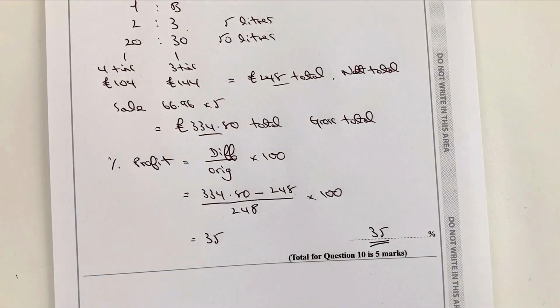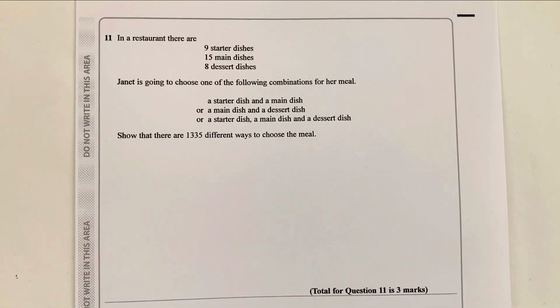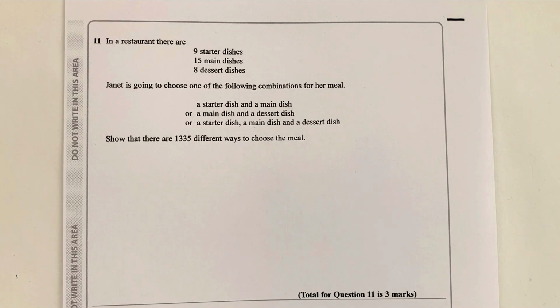So let's move on then to question number 11. We're about 15 minutes into the video, so we'll do another 10 minutes or so and see how far we get with it. So let's have a look at question number 11, which is a counting strategies type video. I've just posted counting strategies on the channel, so please do have a look at it.